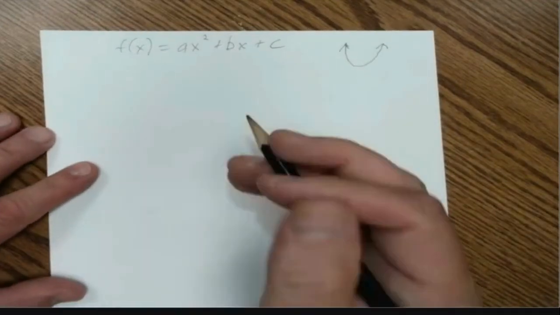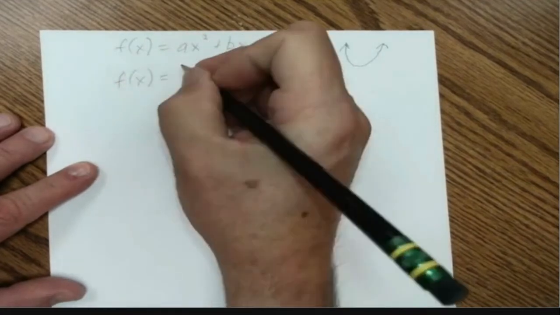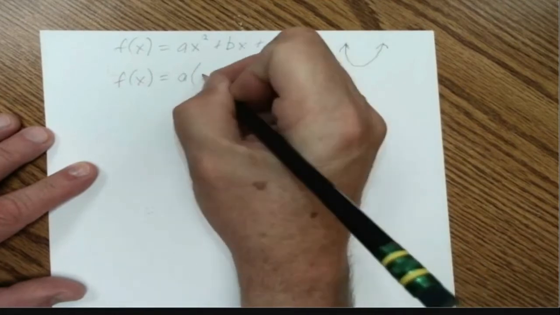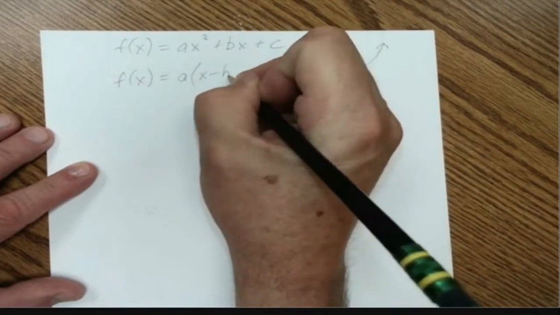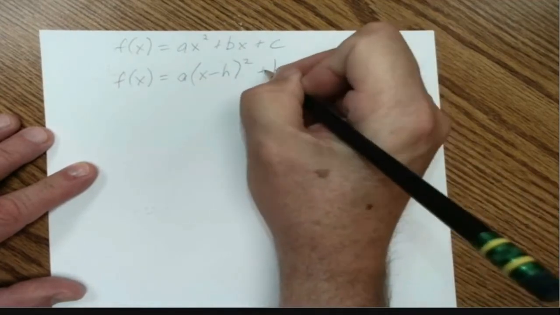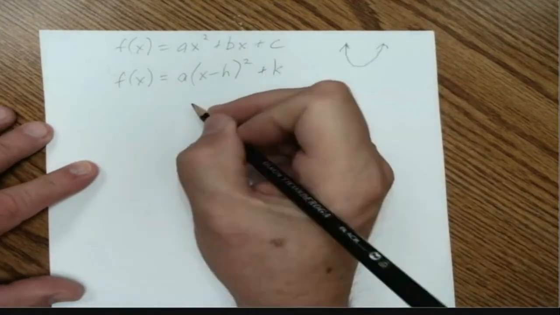This one talks a lot about, though, the vertex form. This is the standard form that we see quadratics in, and now we talk about the vertex form. The vertex form is a times (x minus h) squared plus k. When you have it in vertex form, it tells us some things about it.